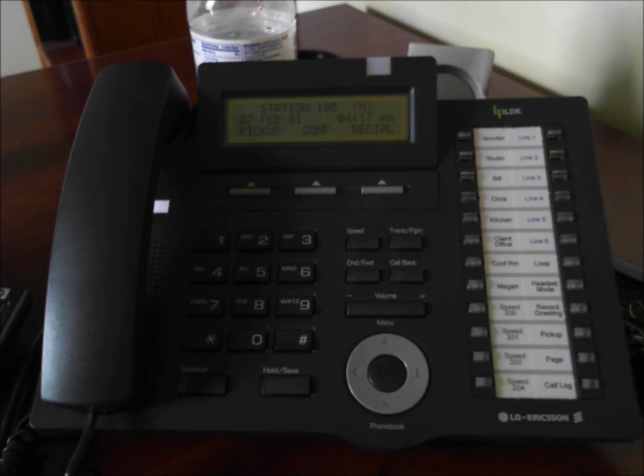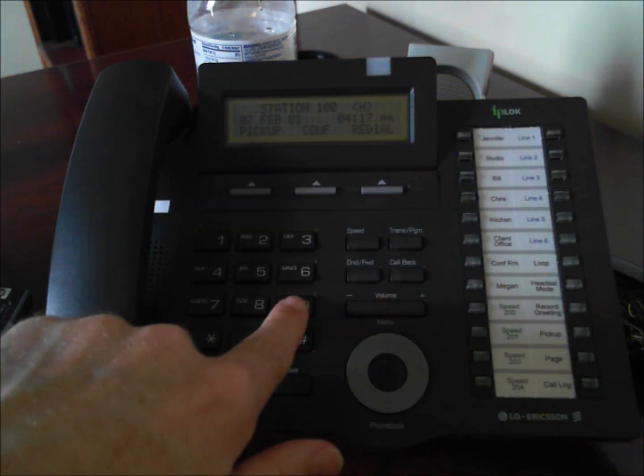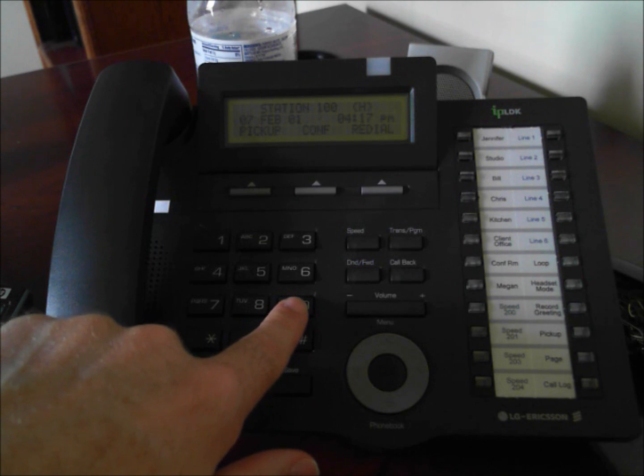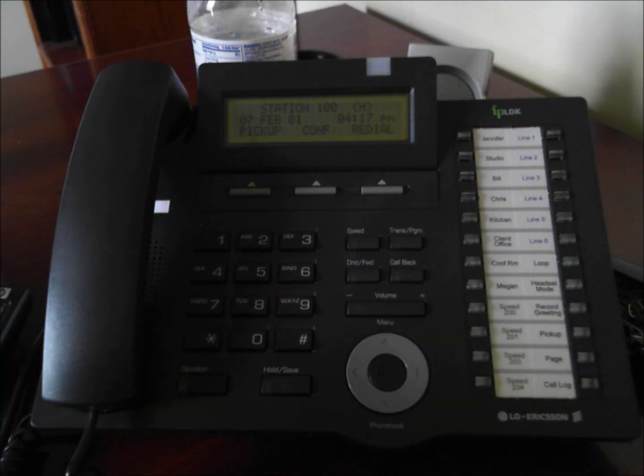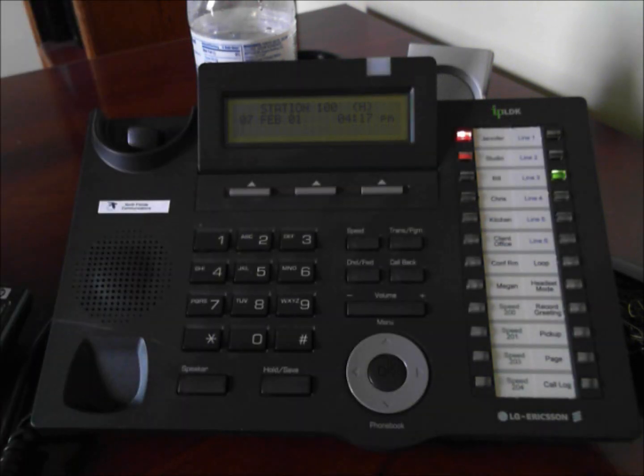Now, let's make an outside call, a call to someone that is not on our phone system. We'll need to use an outside line for this. We can access an outside line by pressing the line key, or by dialing 9, or some customers like to automatically get an outside line when they pick up the handset on their phone, which is how our demo system is configured here. So we'll simply pick up the handset. You'll notice line 3 lights up green to indicate I'm on that line, and then we can dial our number.